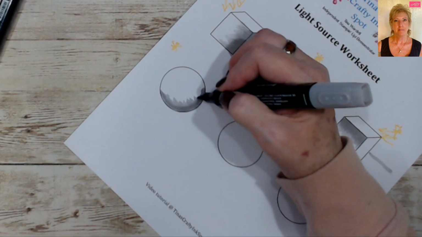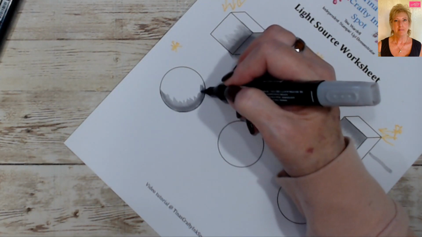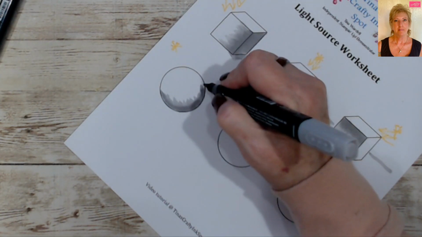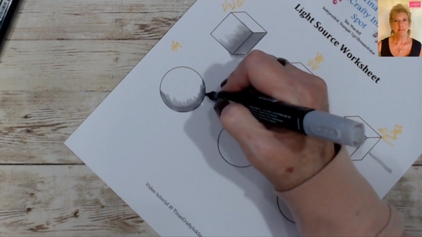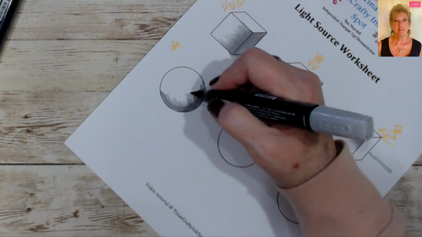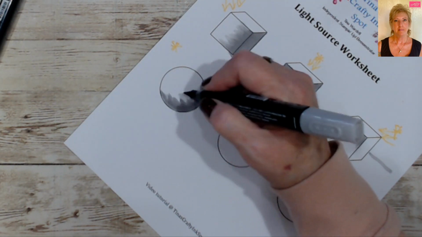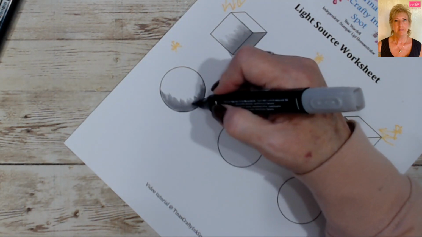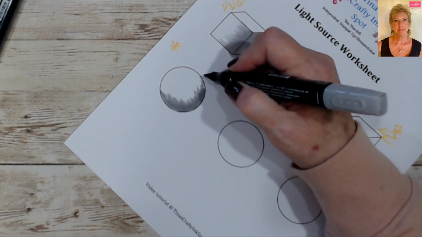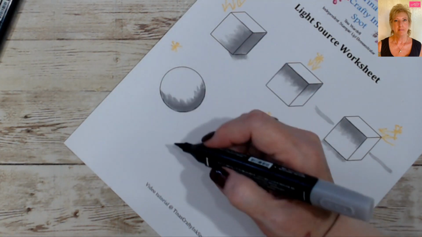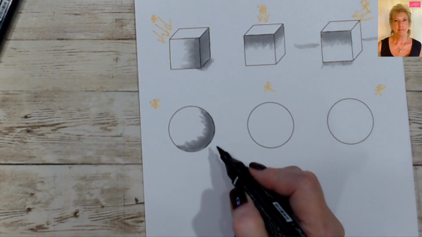Now feel free, move your paper around to whatever is comfortable for you. There's no rules there. So I'm just going to pull that out a little bit and give us that round look. Okay. Now our cast shadow, I'm going to go ahead and do that one.